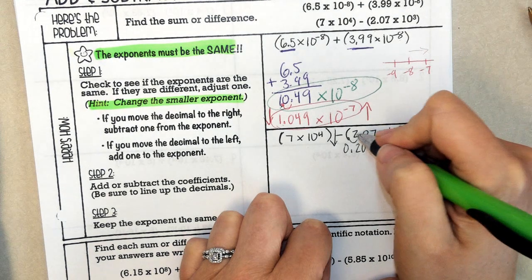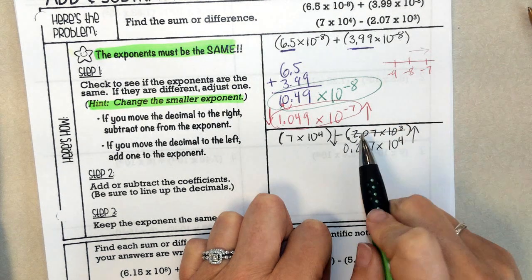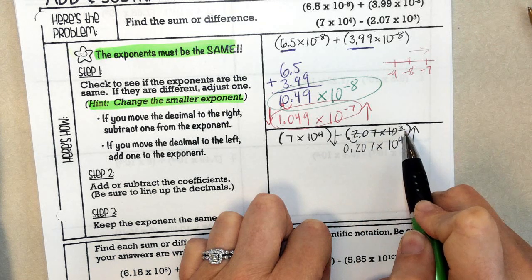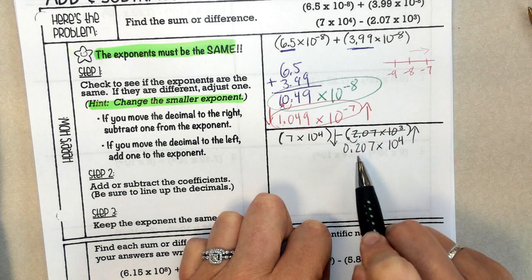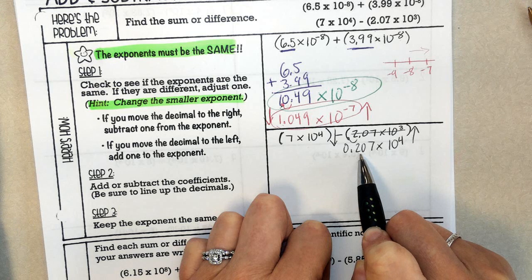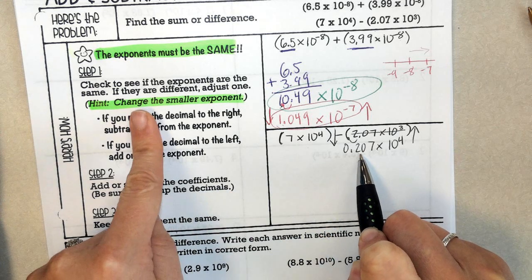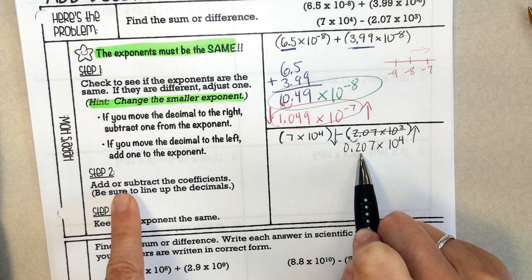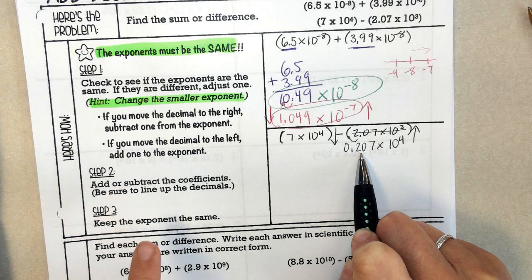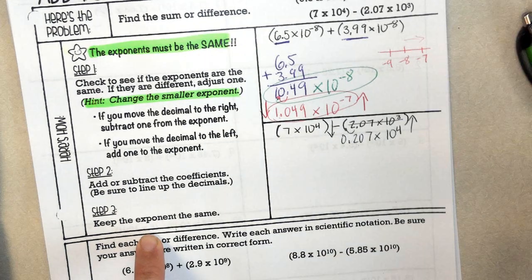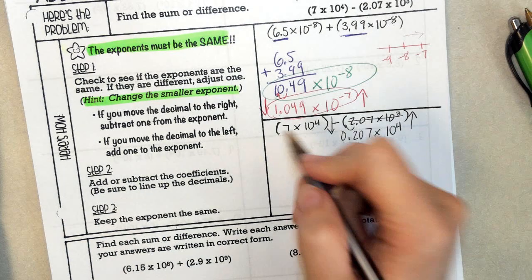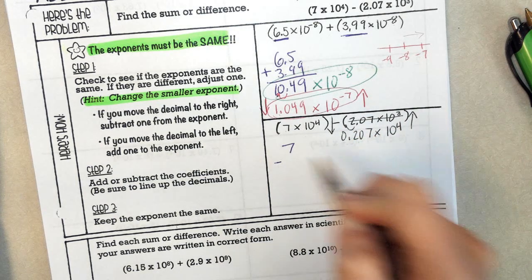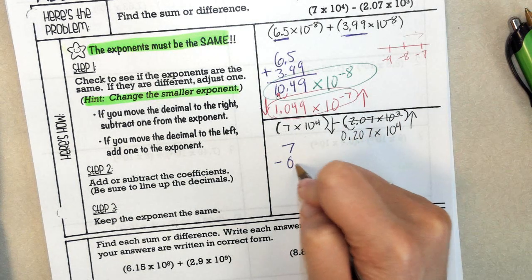Now, when I do this, I kind of cross that out so that I don't accidentally look at these numbers because now I have to use that new number when I'm adding or subtracting. Once you have the exponents the same, add or subtract the coefficients, keep the exponents the same. So when I look at this, I do 7 minus that new number.